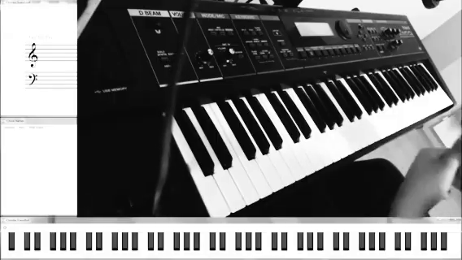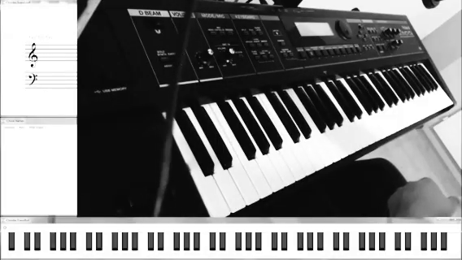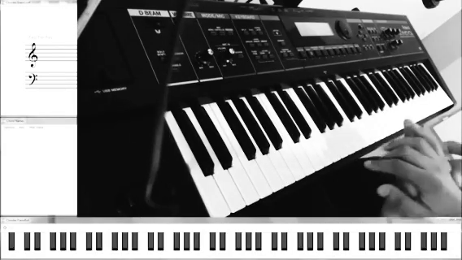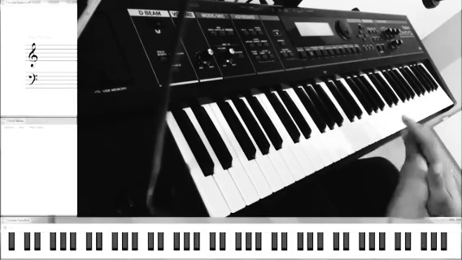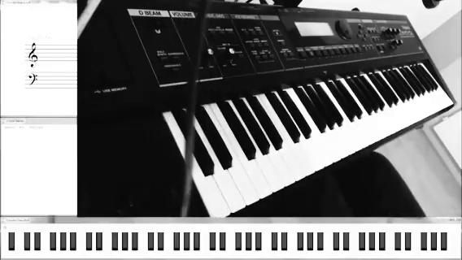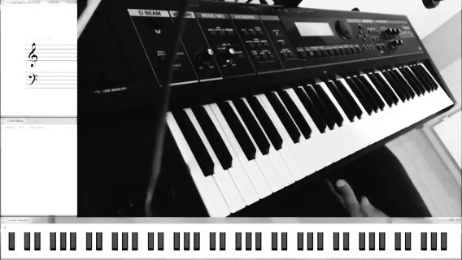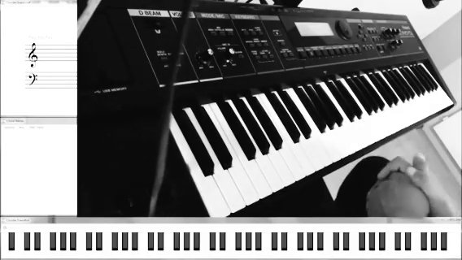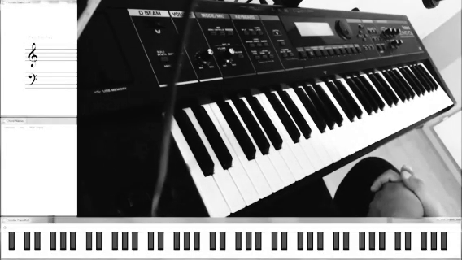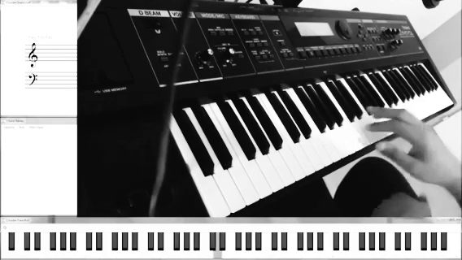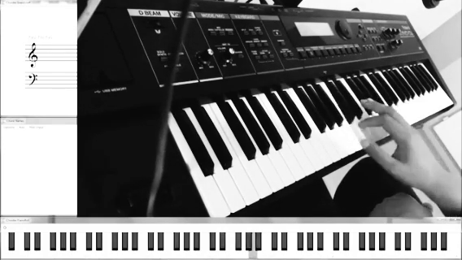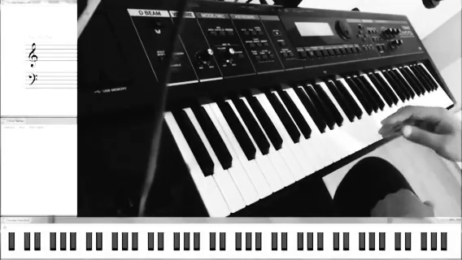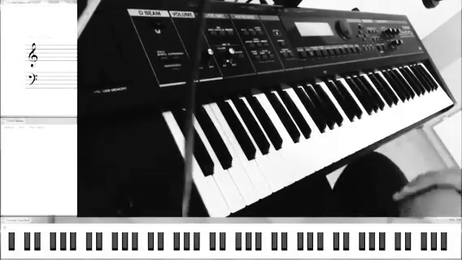Okay. So now that you understand how to form both the drop 2 diminished chords and how to play the whole half tone diminished scale, you need to combine the two. So this is where it gets quite interesting. What you need to do is come up with a melody using the whole tone half tone diminished scale. Basically you need to use the notes in the scale and come up with the melody, and then end on your E flat minor.